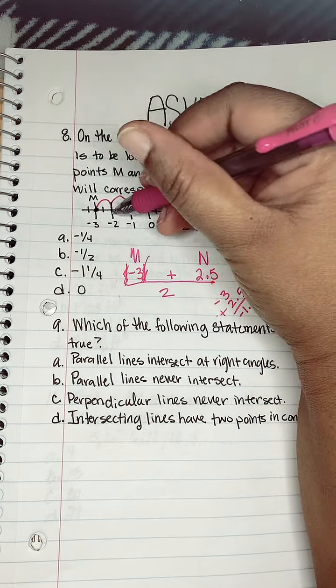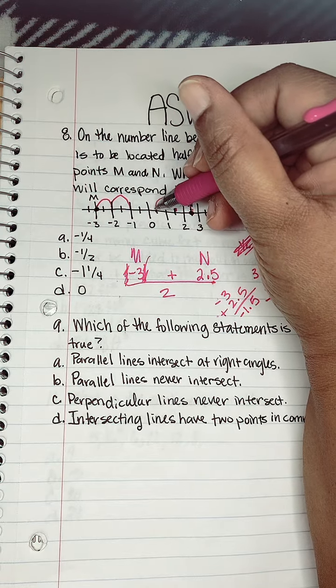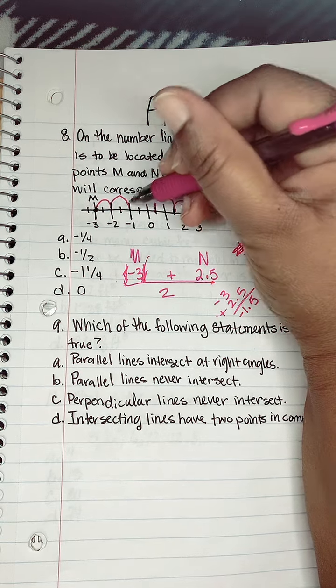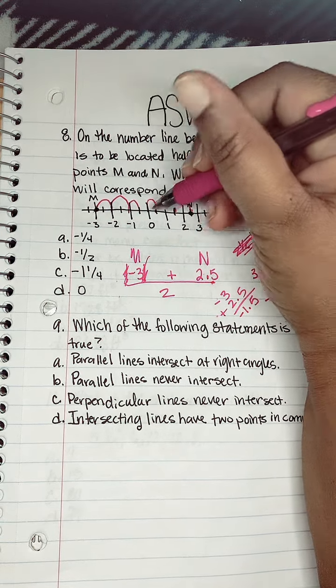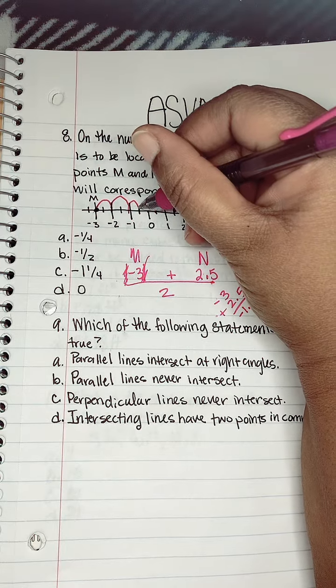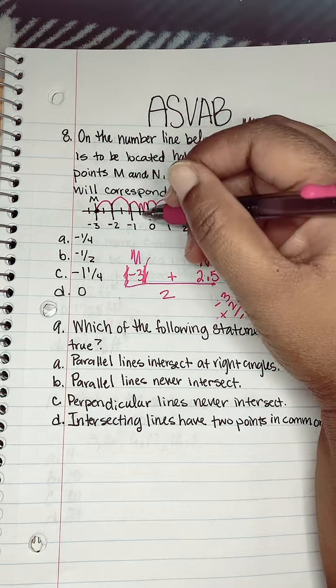Okay, so I'm going 1, 2, 1, 2. Now I need to find the middle between here. Can I do it visually? If I go a half here and a half here, now I need to go in the middle. So it would be a half and a half. That's how we could do it one way.